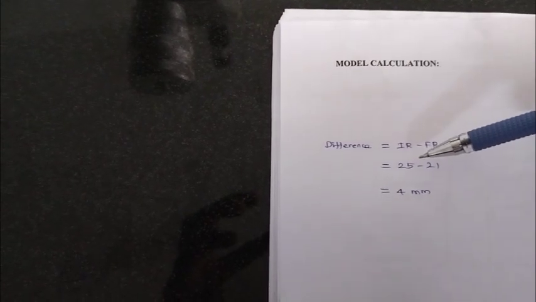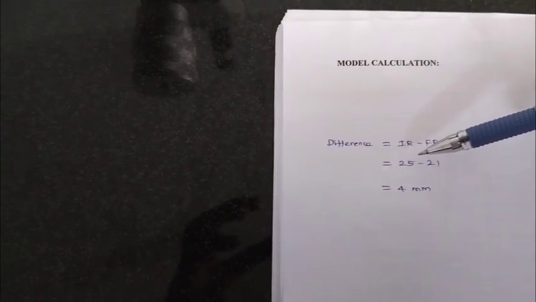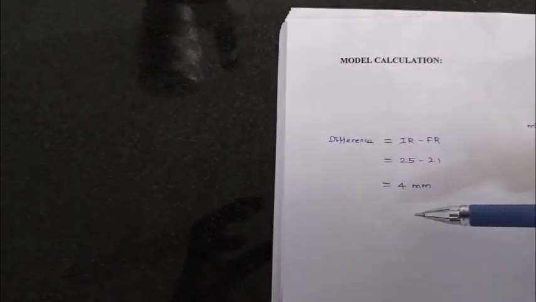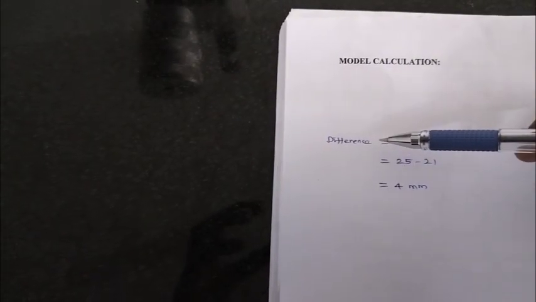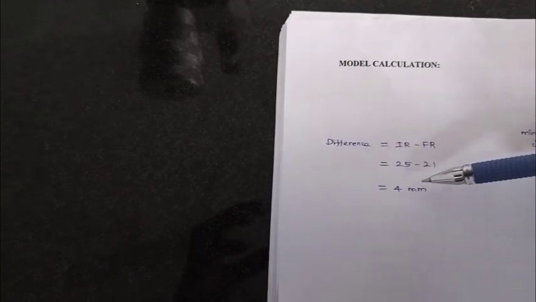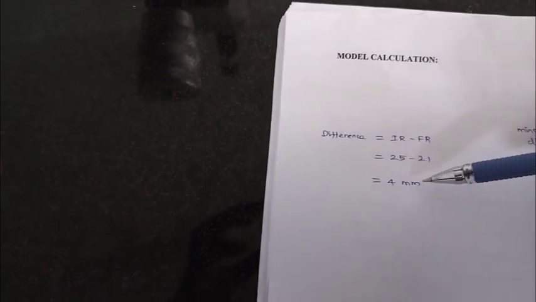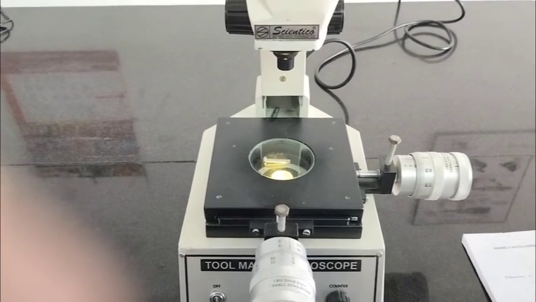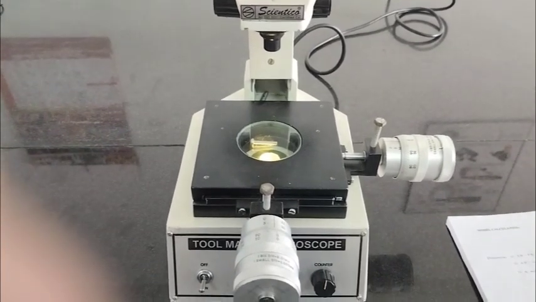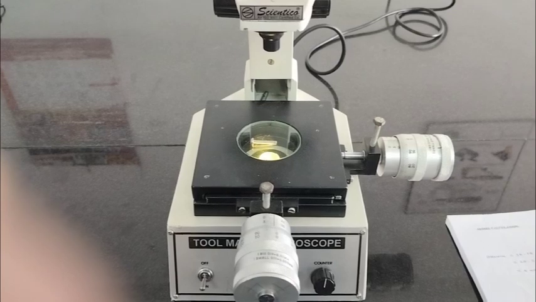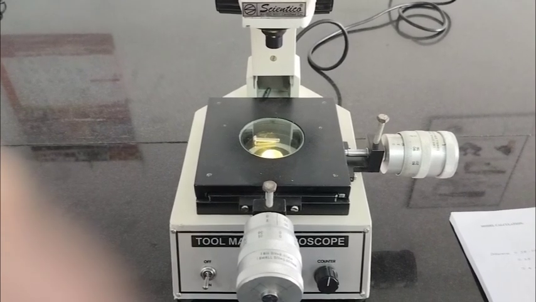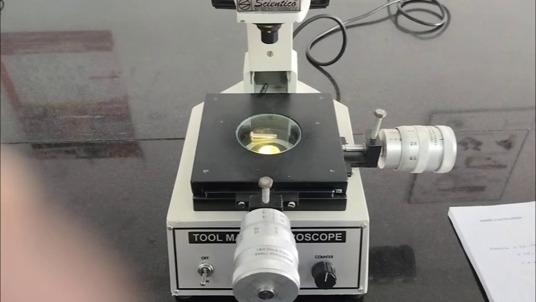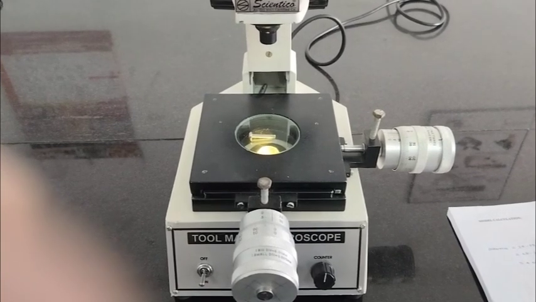So the initial reading of the major diameter is 25 mm minus 21 mm, and the difference for the major diameter is 4 mm. Finally, we get the result for the major diameter, minor diameter and pitch. So the major diameter, minor diameter and pitch of the given thread are measured using the tool maker's microscope.